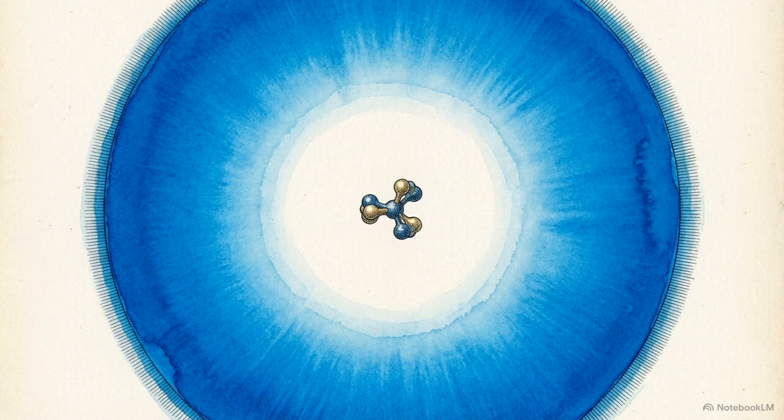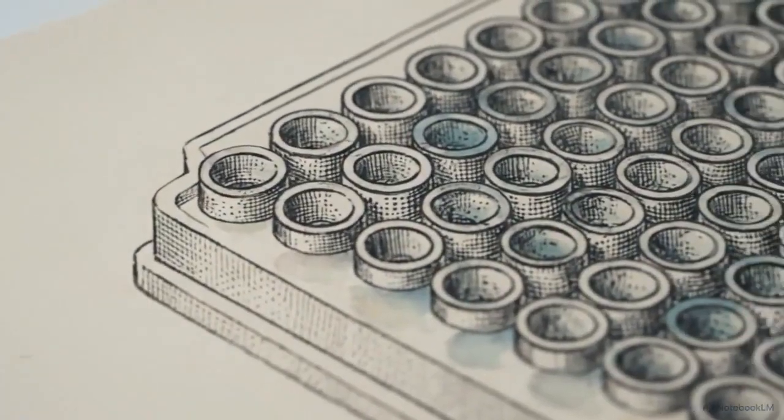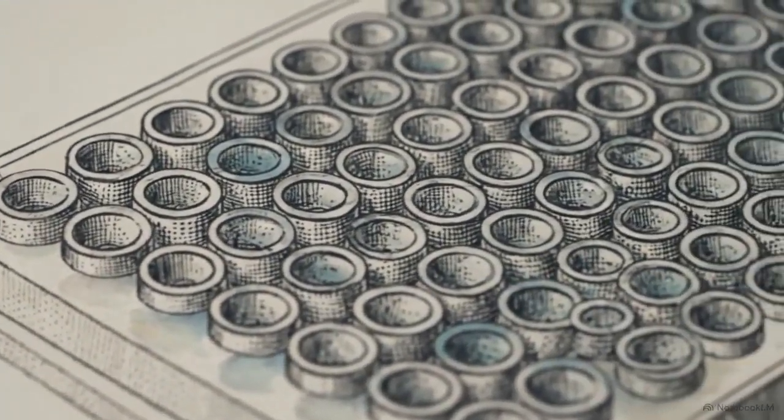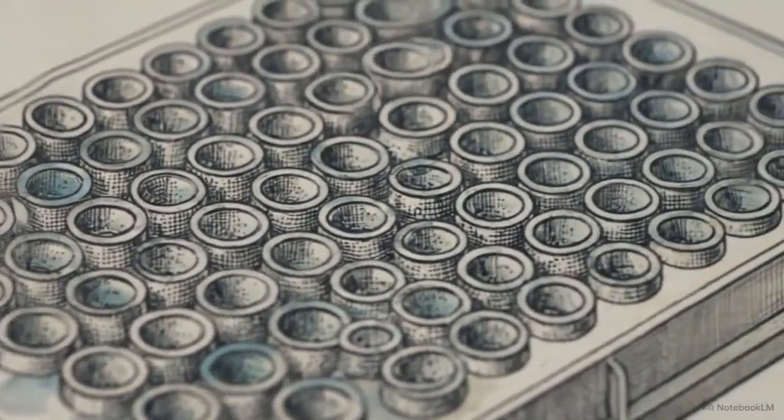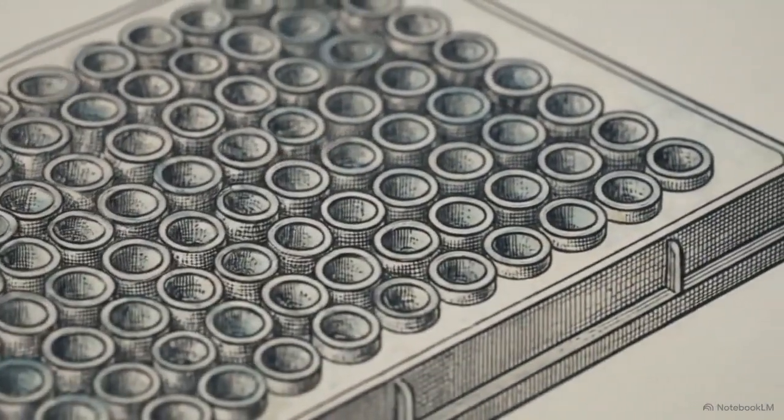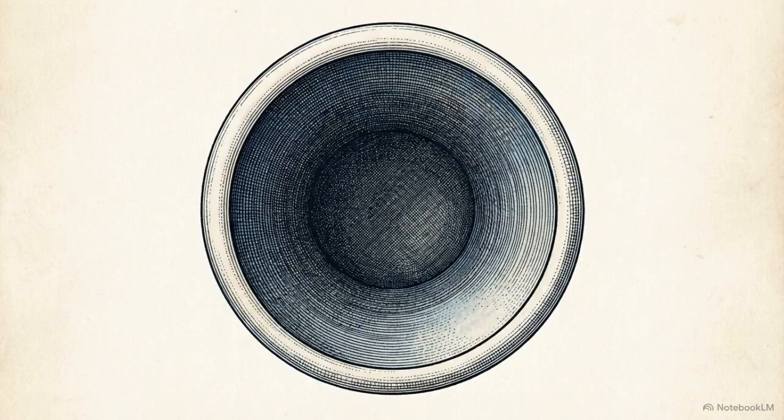Because an antibody binding to an antigen is microscopic and invisible to the naked eye, we have to find a way to make that event measurable. We achieve this through engineered signal amplification. The physical foundation for this engineered signal amplification is the enzyme-linked immunosorbent assay, commonly known as the ELISA. This process usually takes place inside the tiny wells of a standard 96-well microtiter plate.